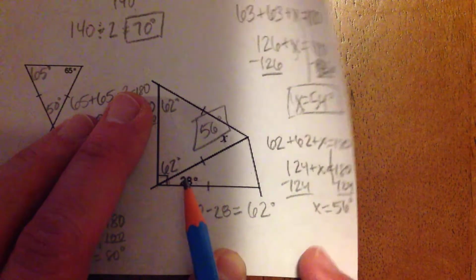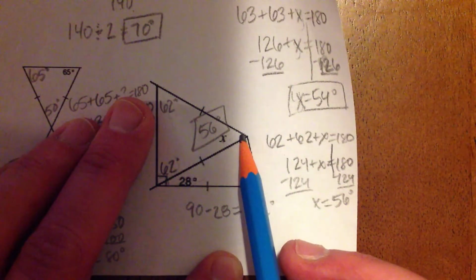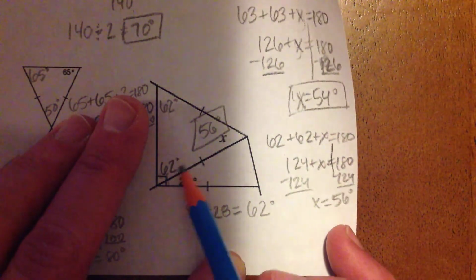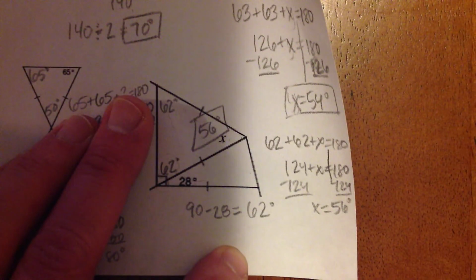Again, you might have to do a little detective work and use your clues to figure out what other angles are, like use vertical angles, use right angles, and all that sort of thing. Alright, now your turn to practice.